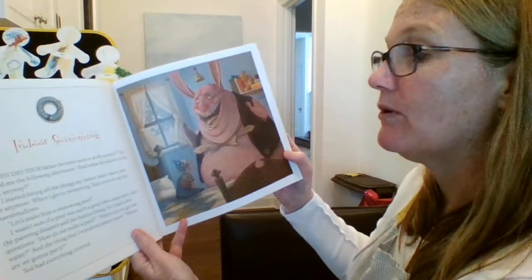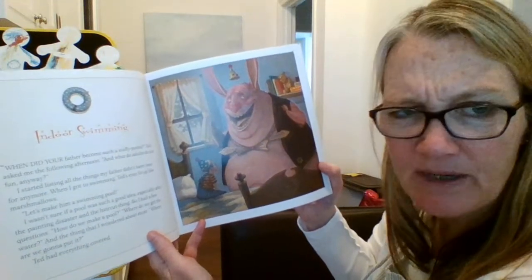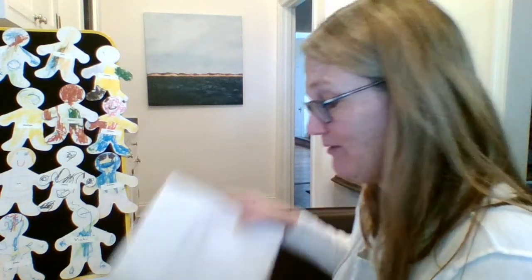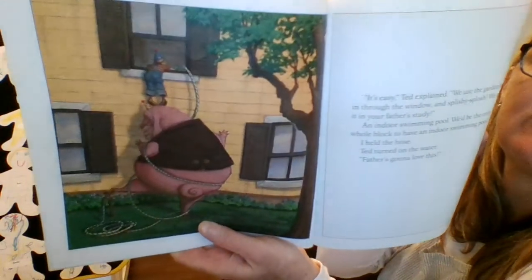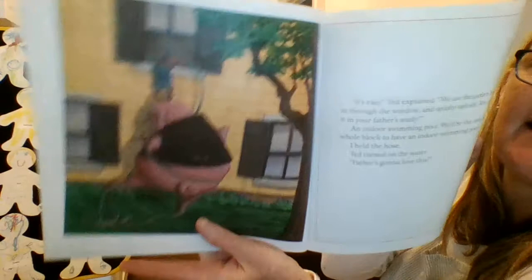How do we make a pool? Where do we get the water? And the thing that I wondered the most, where are we going to put it? Ted had everything covered. Oh my, do you think this is going to turn out well? I don't know. Uh-oh. Look at that hose, where it's going. See right down there. This hose going up into the house.